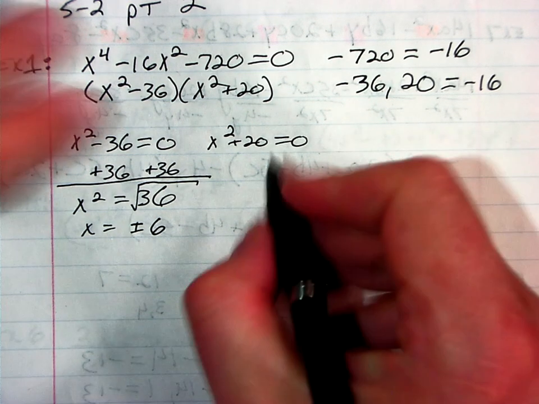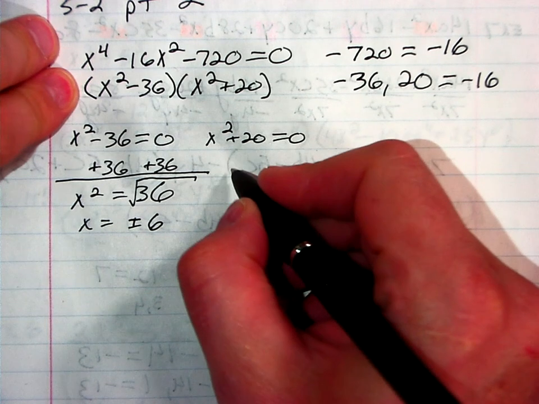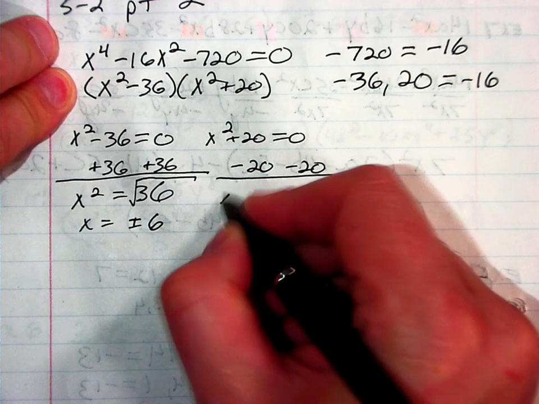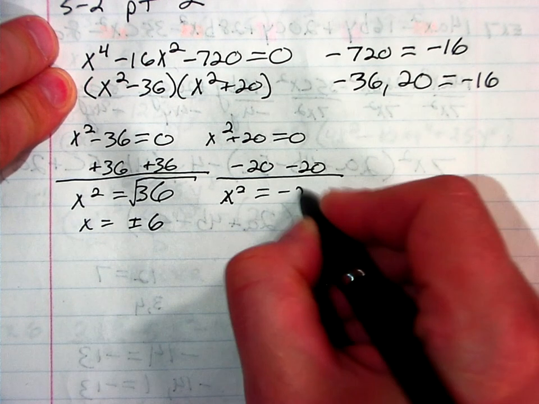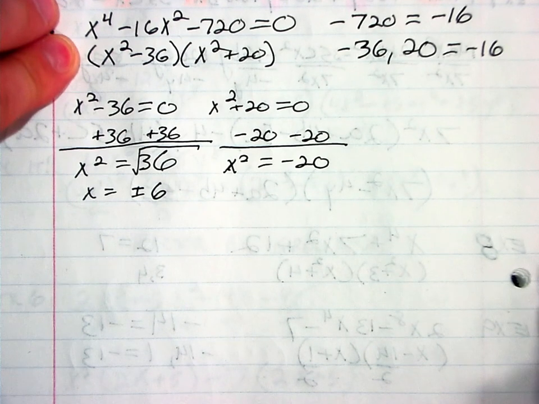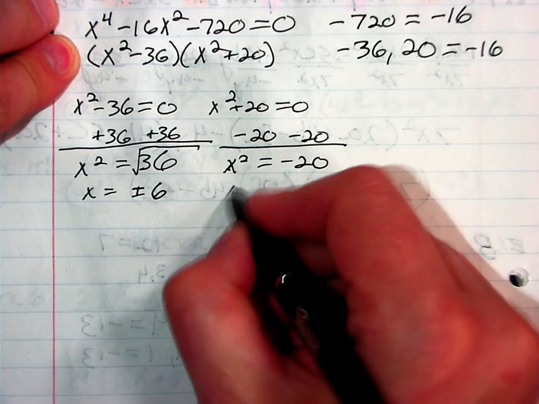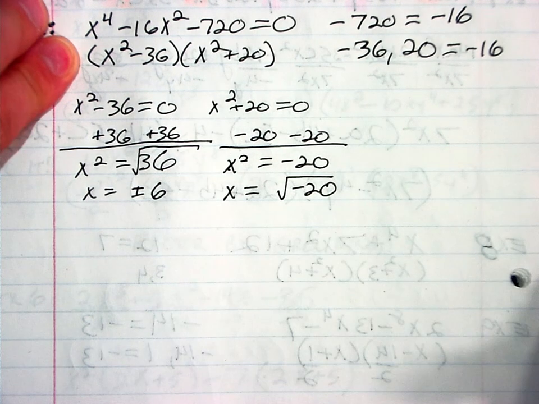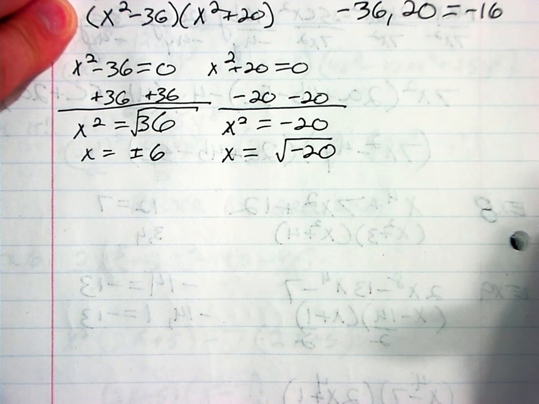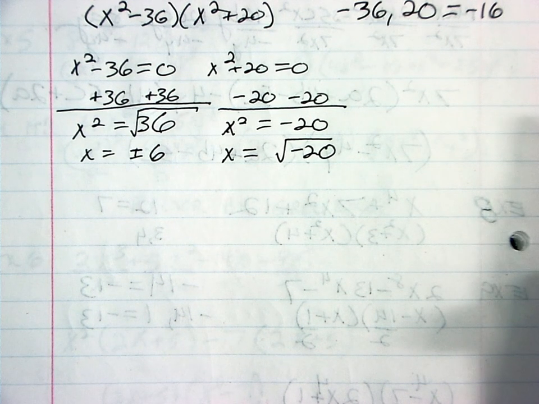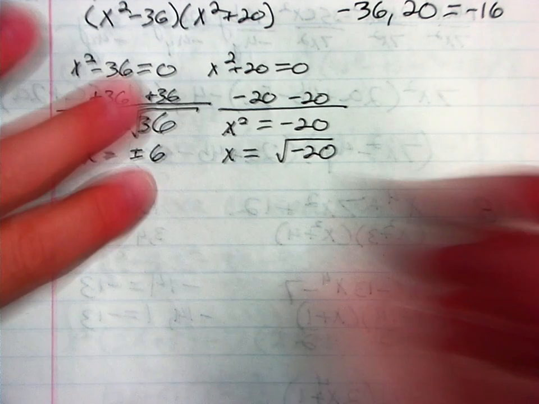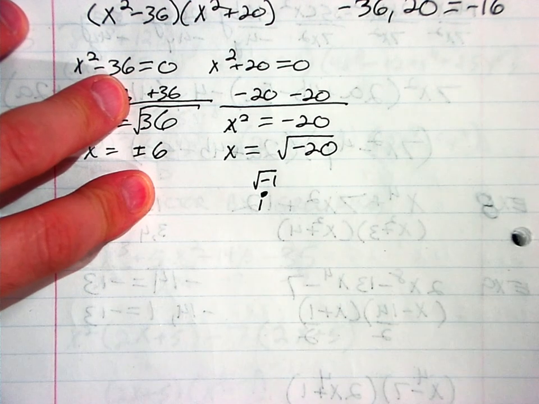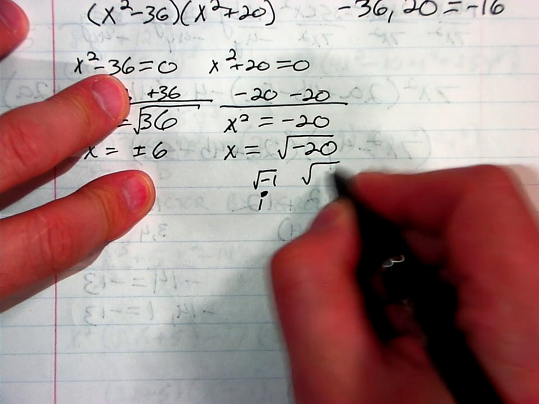All right, let's go to the other side. How do I get rid of a plus 20? X squared equals negative 20. The 2 is still squaring, so to get rid of it, we square root it. But we're not allowed to have a square root of a negative number. It is i. So this breaks into square root of negative 1, which is the same as i. And this breaks into square root of 20.